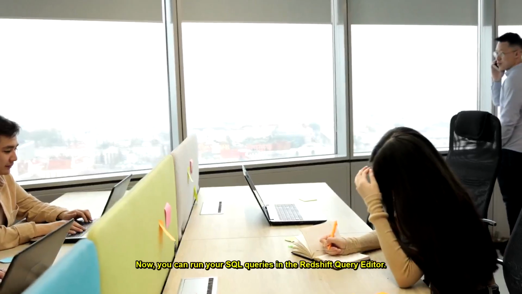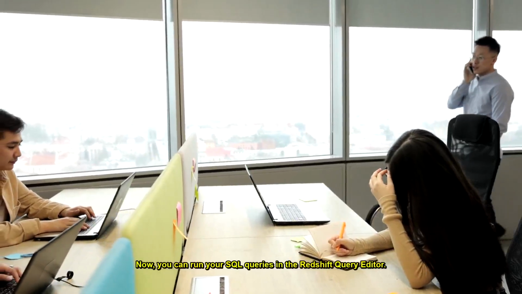Now, you can run your SQL queries in the Redshift Query Editor. Query the external table using standard SQL syntax. Review the results to ensure the data is being queried correctly. If needed, adjust your SQL statements for more complex queries.